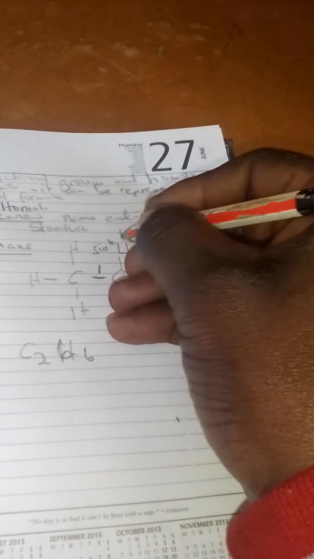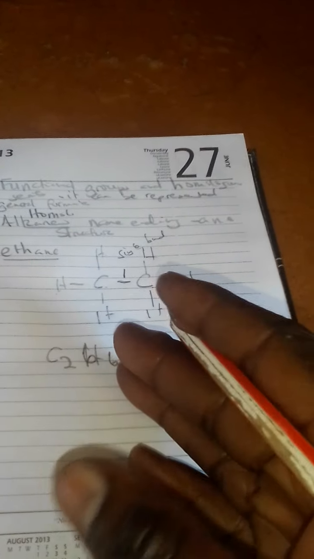Now let's talk about alkanes. Alkanes have a single bond, as you can see from the example we did. And then we want to talk about alkenes, which is another homologous series.